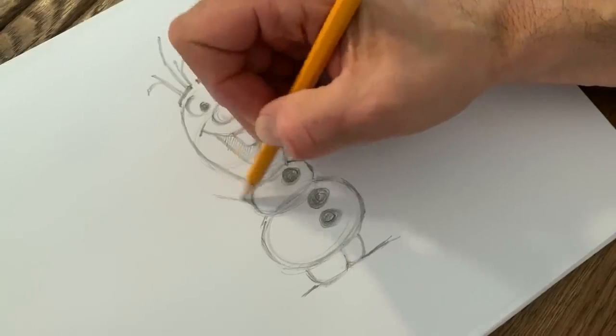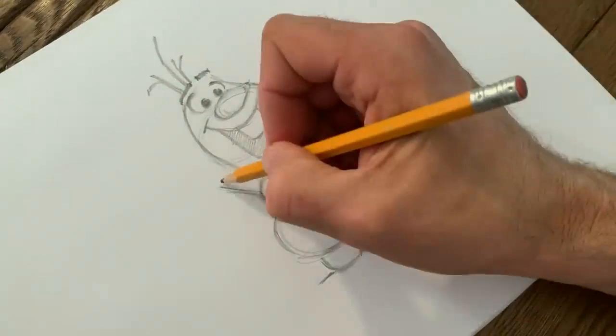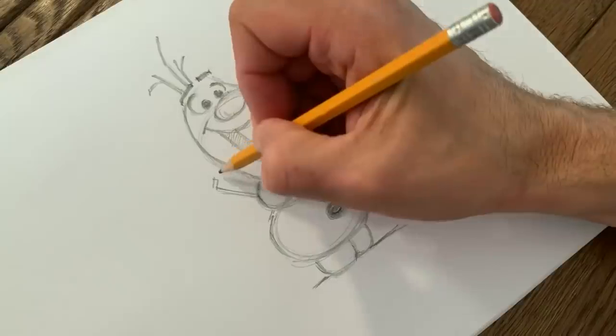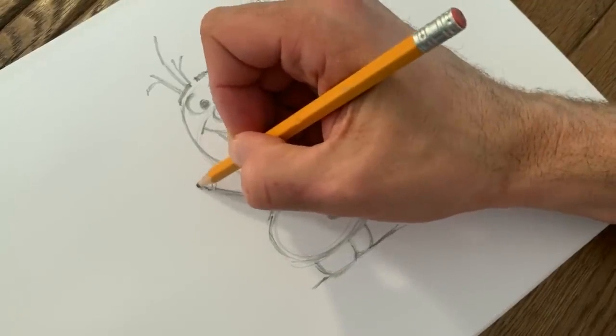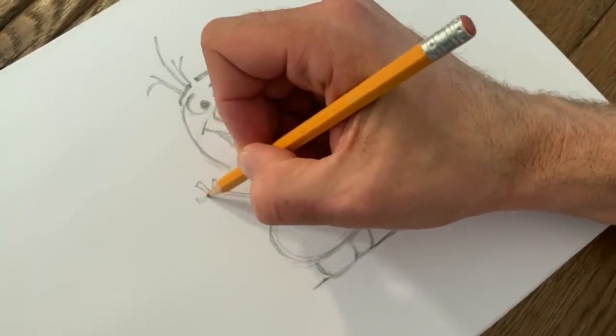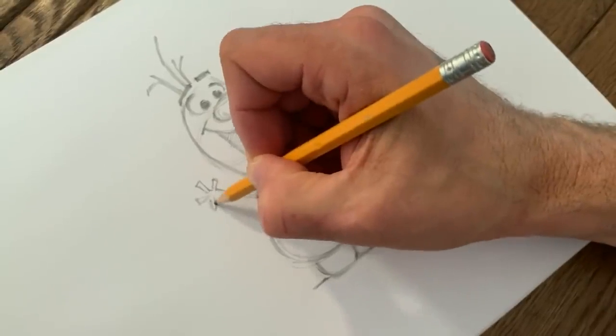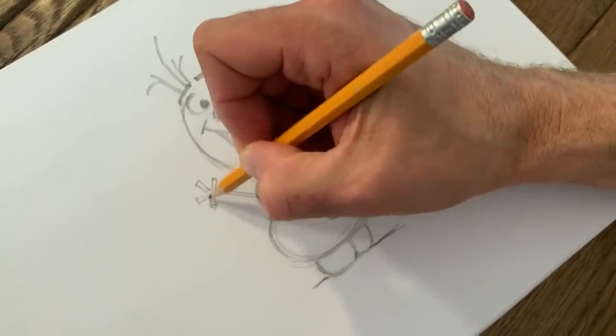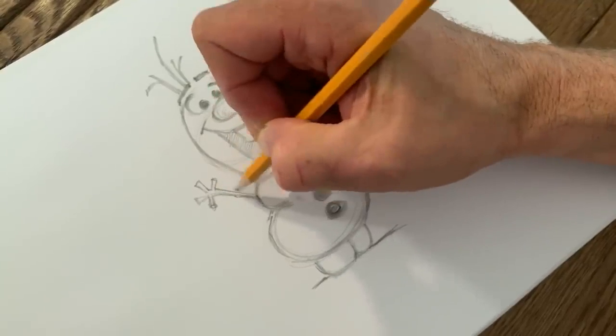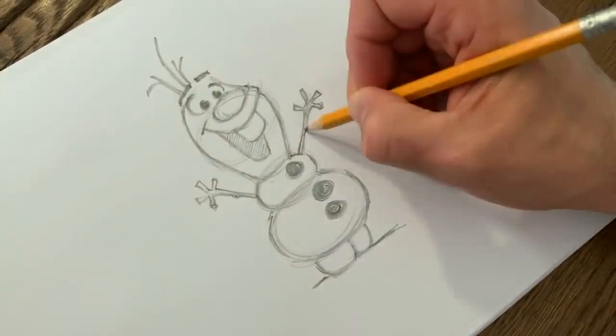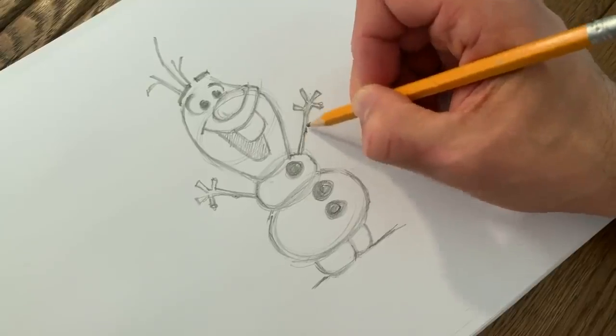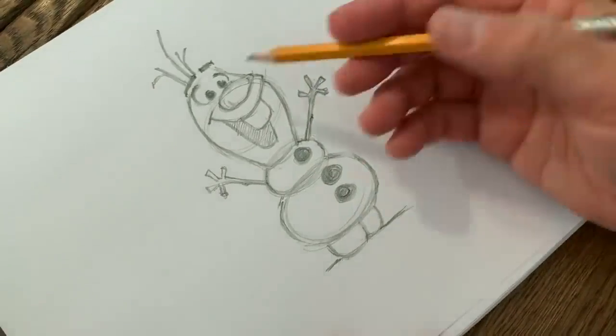And then maybe, let's get both those arms up there. You can put these little bending points in his arms.